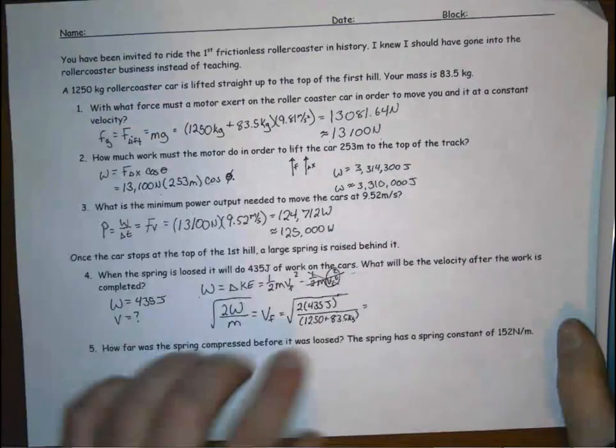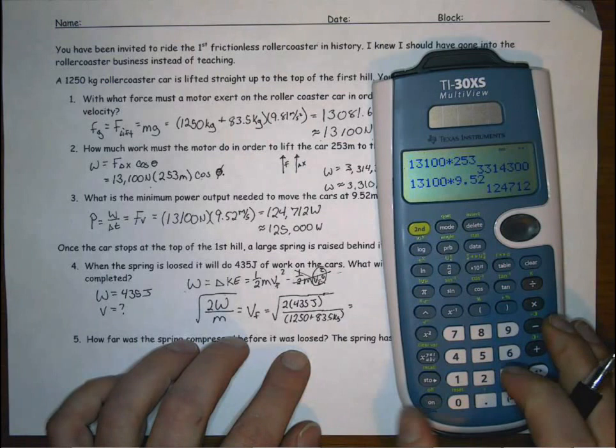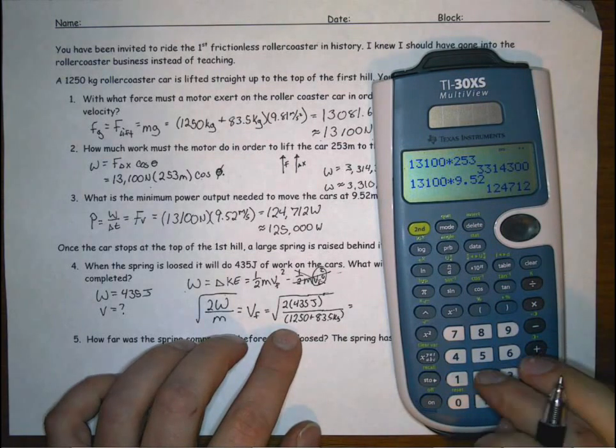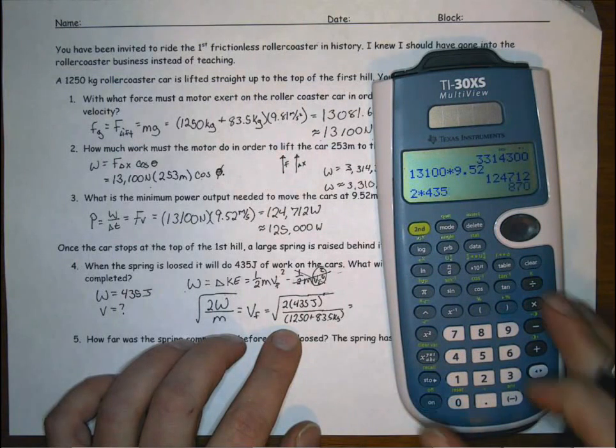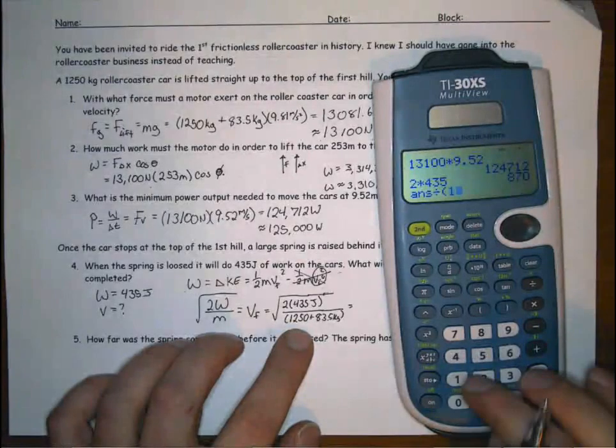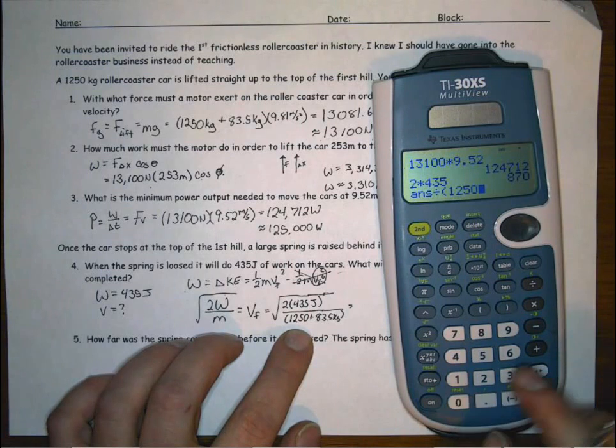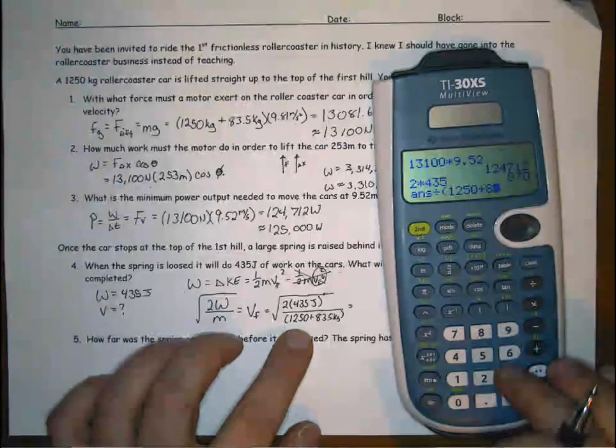So when I type this in my calculator, we're going to do it in steps. Let's take 2 times 435. And then we want to divide that by both the masses combined. So I have to use the parentheses. 1,250 plus 83.5.